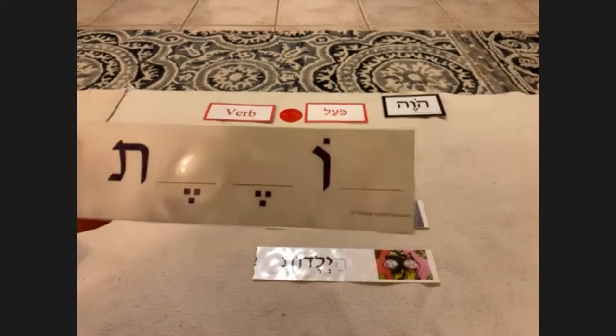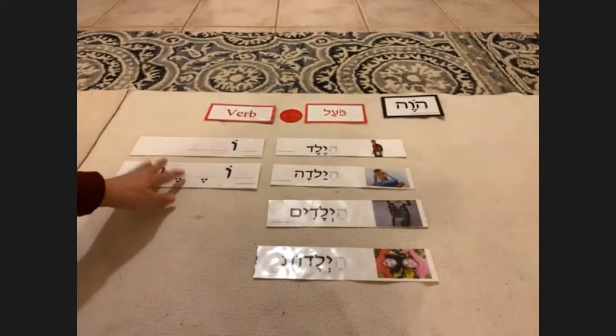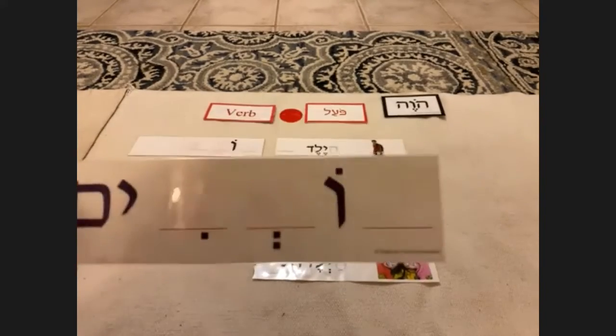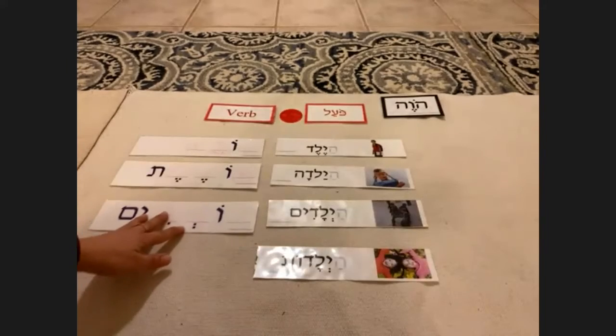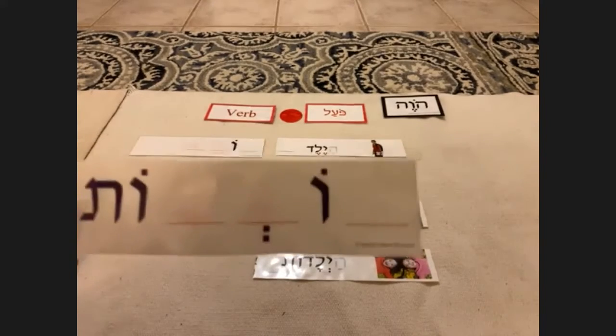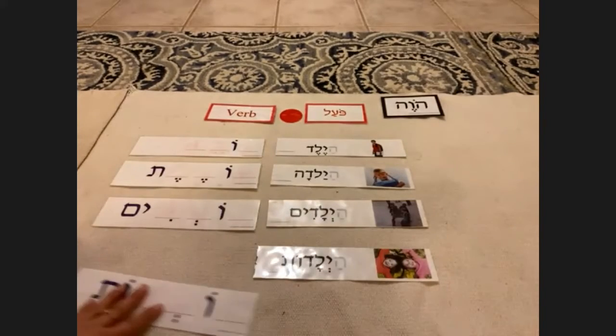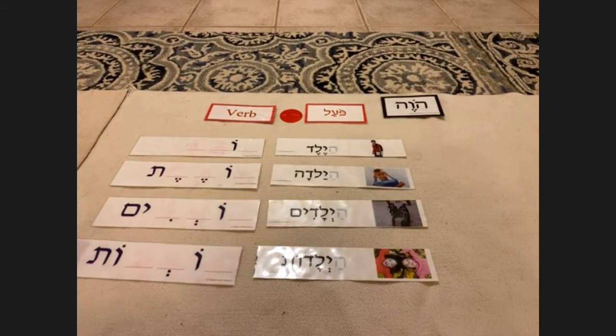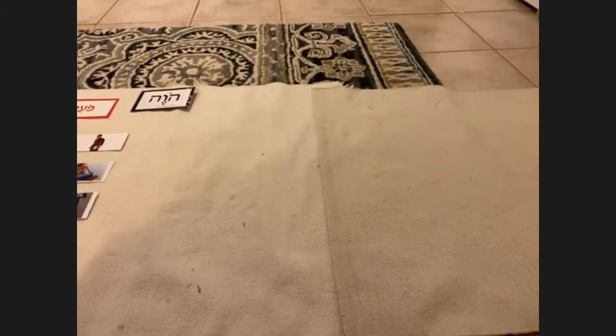This is the template, tavnit, for hayelda. This is tavnit for hayeladim. This is the tavnit for hayeladot. Then on Purim, they get to practice conjugating common verbs in their Megillah as they work on their Megillah.